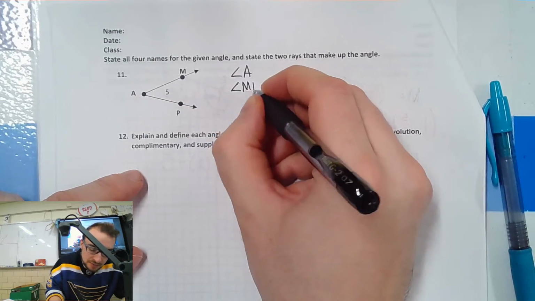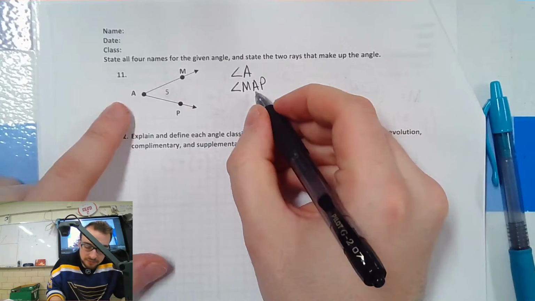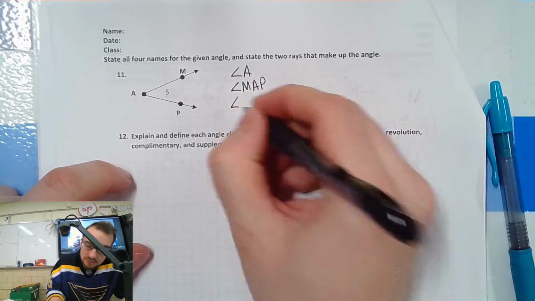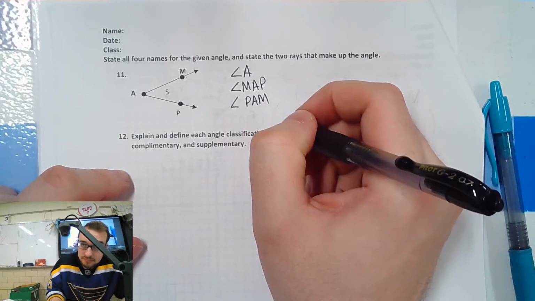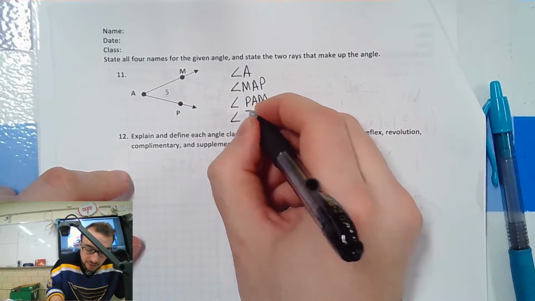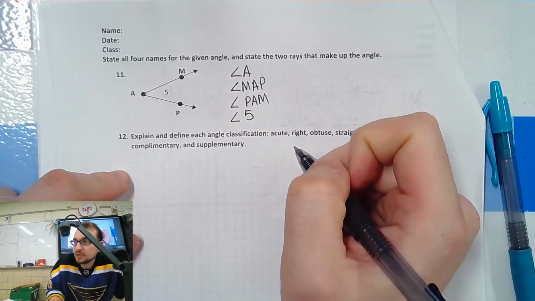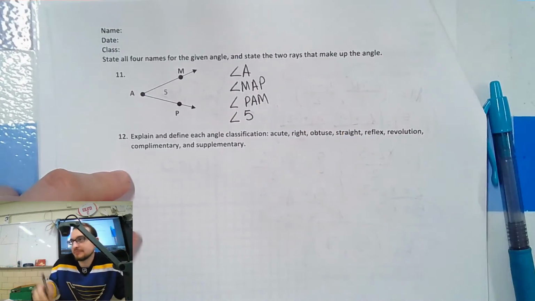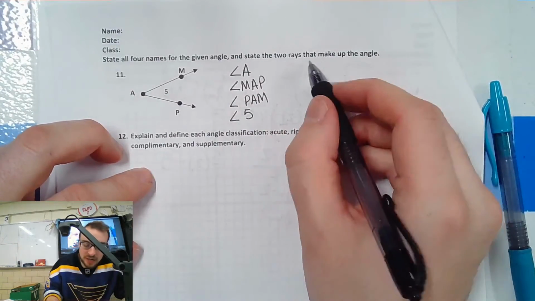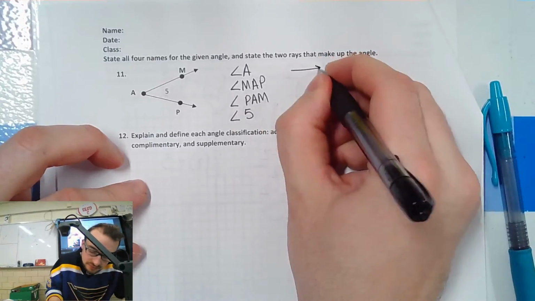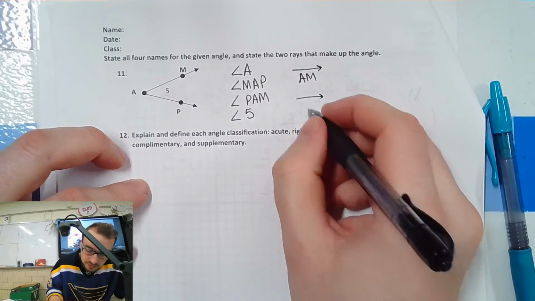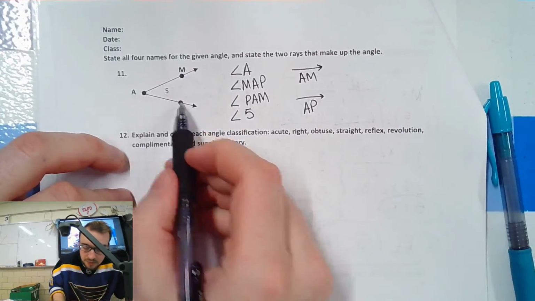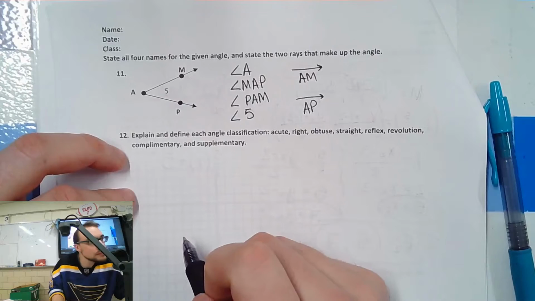How about MAP? Vertex in the middle, right? What's another name? PAM. Another name, angle 5, right? Name the two rays. AM is a ray. What's the other ray? AP. Direction matters, starting at A, going to P, so AP, not PA, right?